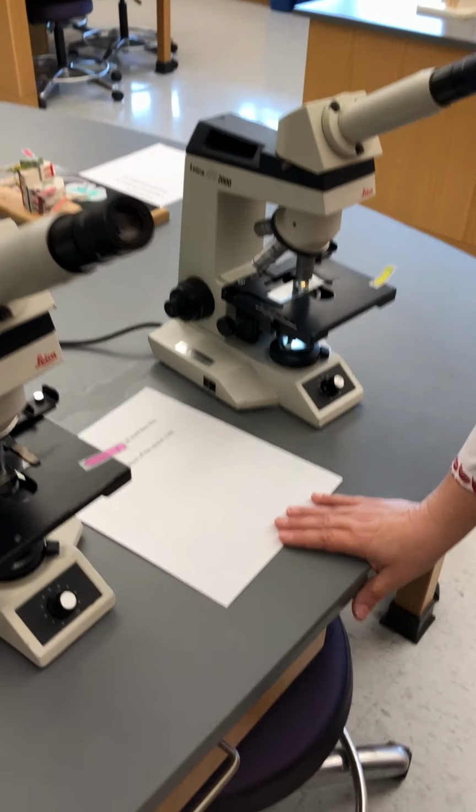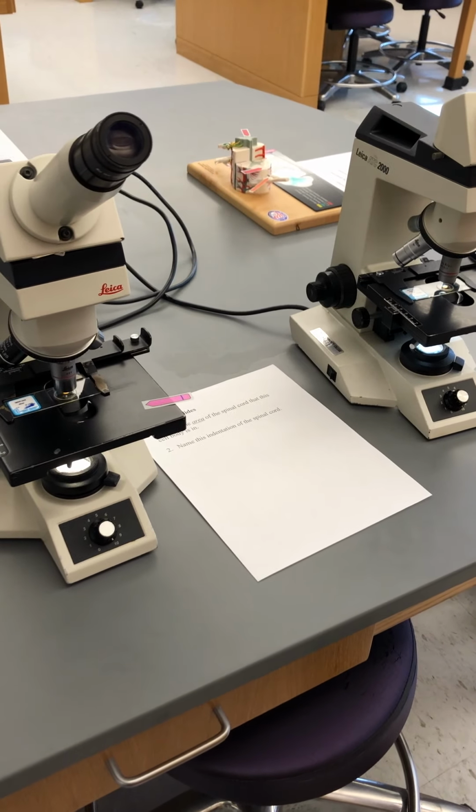Okay, so name the area of this spinal cord the cell body was in. It was the anterior gray horn. The indentation here is the anterior median fissure.